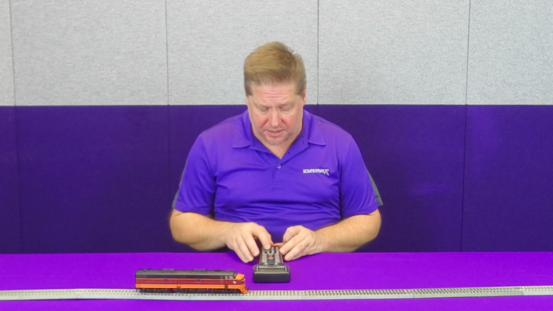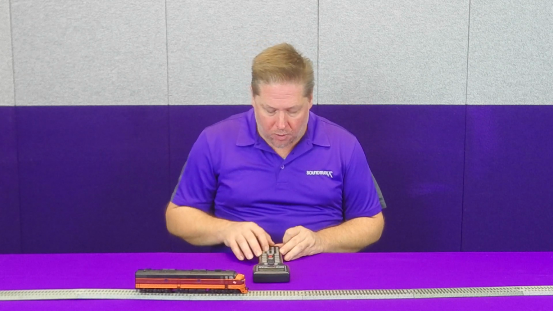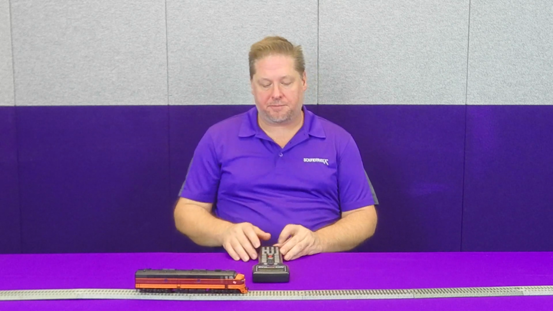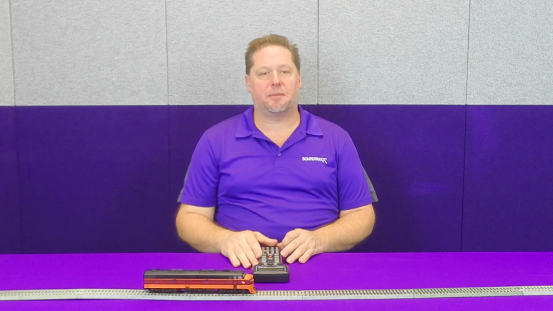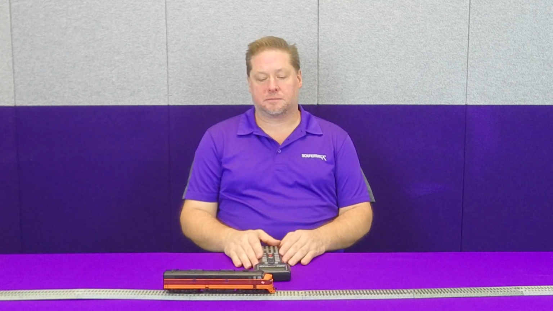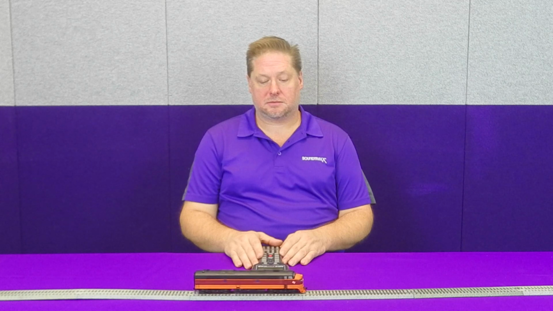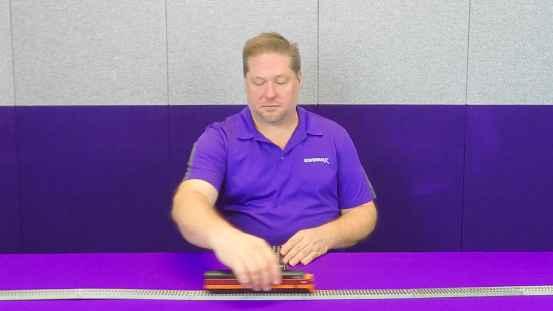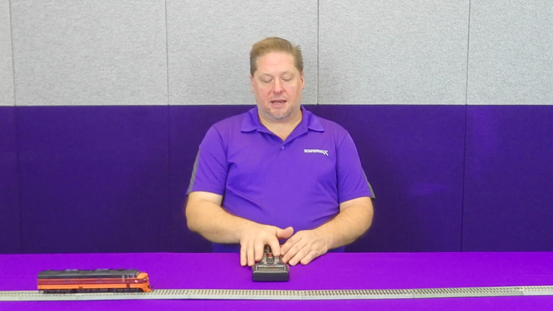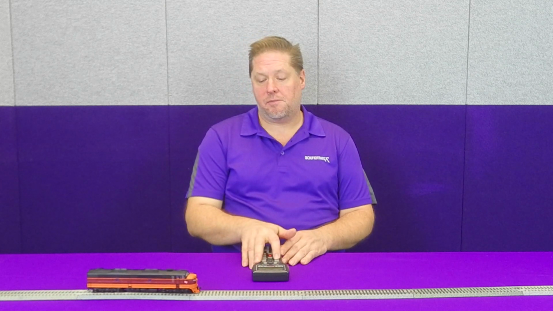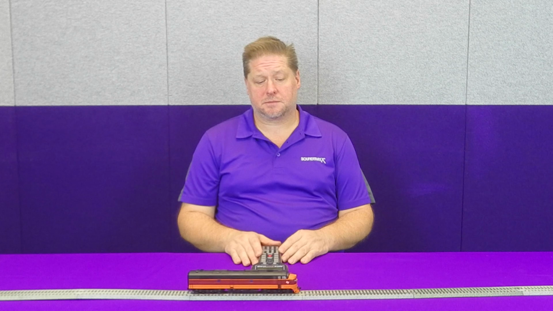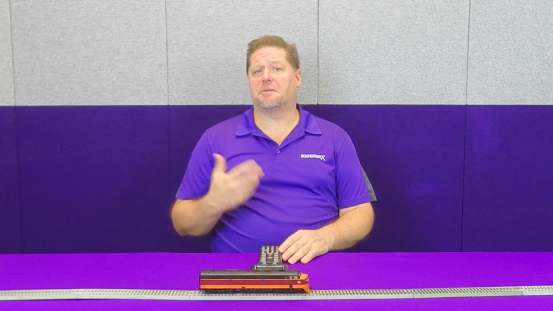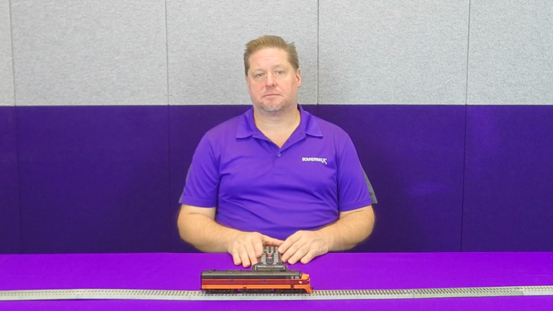So again, if I take CV4, and we're going to set it to a value of 150. So now I'm going to go ahead and run at speed step 10. You can see that my locomotive takes a little bit to get going. Now we're going to bring it back. Now when I cut the throttle to 0, you're now going to see that it takes a little bit of time to come to a stop. And that's simulating the mass of the locomotive while it's running.